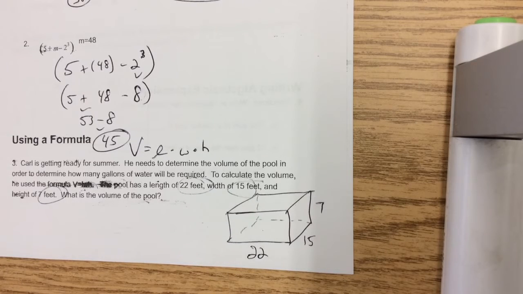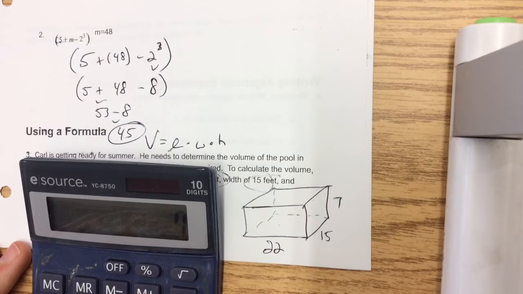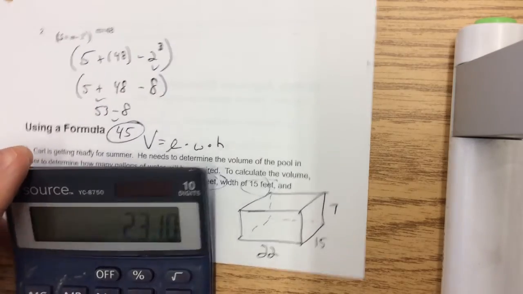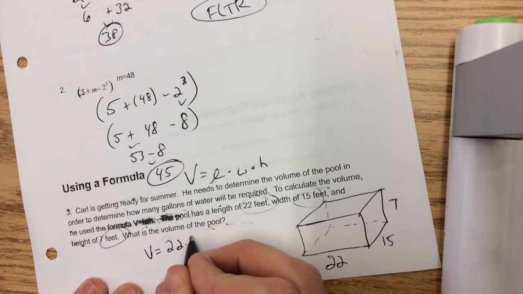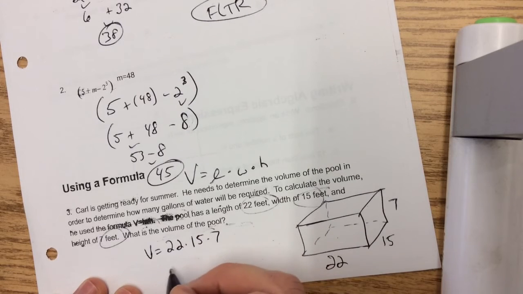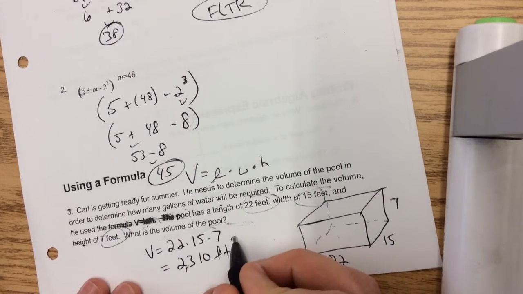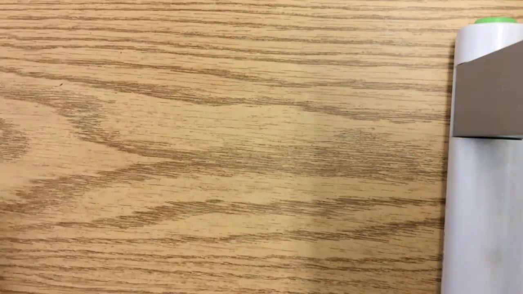Now for this example we could use a calculator, but we're not going to need them on the test. So 22 times 15 equals 330, and then multiply that by 7 as well. It's all multiplication. I get 2,310. So V equals 22 times 15 times 7, and this is going to equal 2,310 what? Feet. And now it's volume, we multiply 3 things, so it's going to be cubed. Okay, so that's just a review of prior material that we should know.